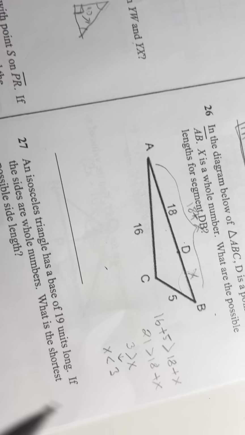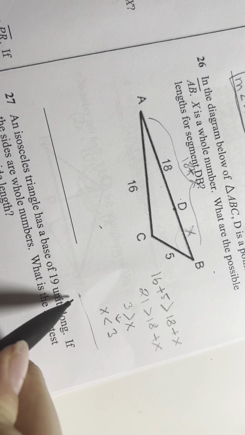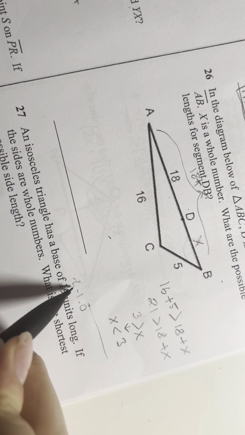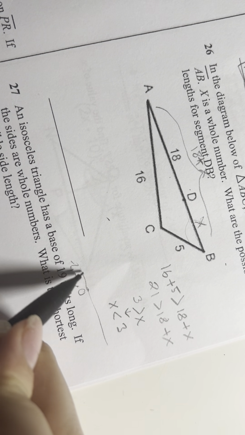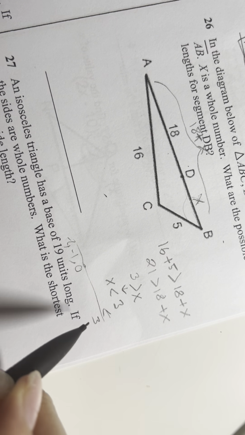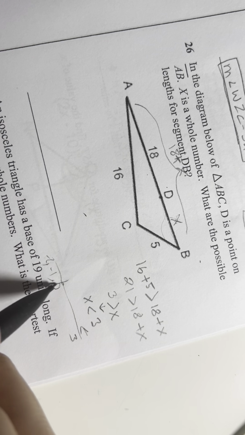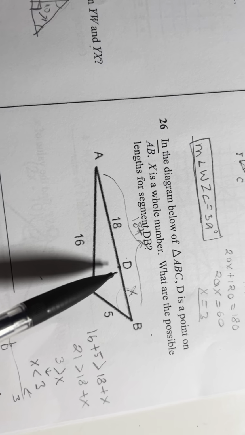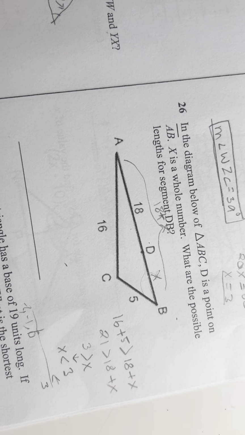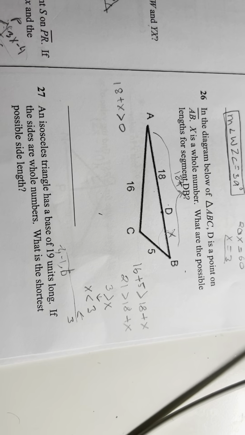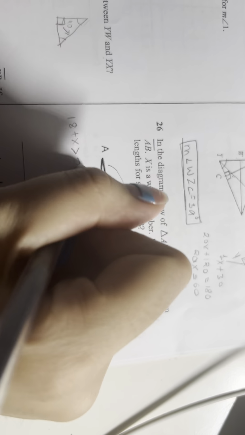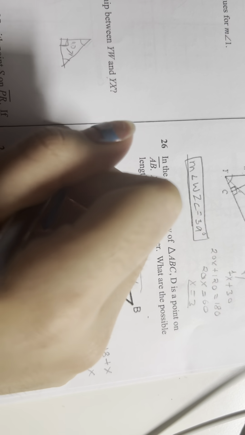You see how it's less than 3, which means on a scale, this is like 0 and then 1, negative 1 and then negative 2, whatever. So all the way, this is 3 right here, and X is less than 3, but it says whole number, so it has to stop at 0. But the thing is, you see how DB, a segment, has to always be greater than 0. Remember when we learned that a segment has to be greater than 0.